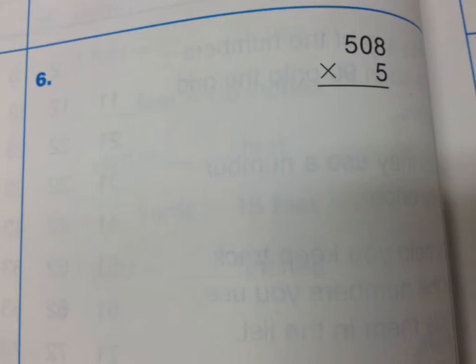And we can try one that is 3 digits now. 3 digits times 1 digit. So I'll start with 5. In the hundreds place now would be 500. So 5 500s. That would give me 5 times 5 is 25. So 5 500s would be 2,500.